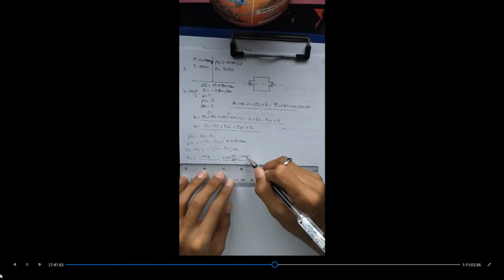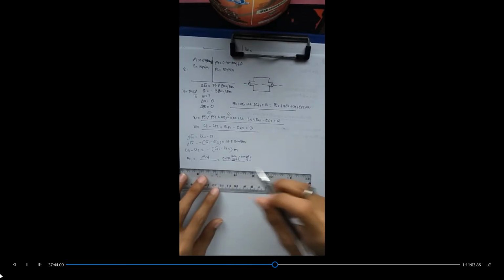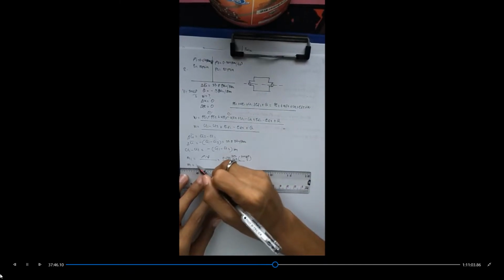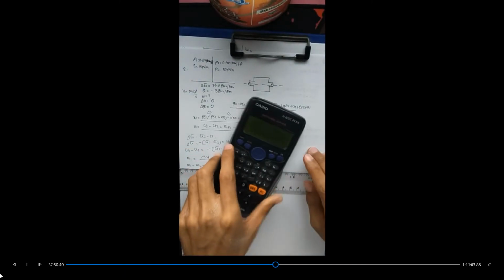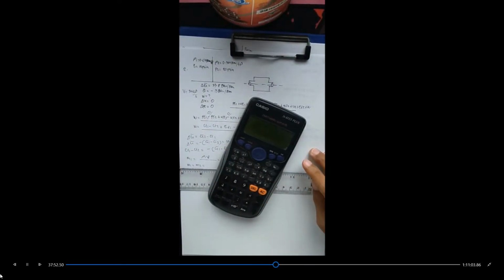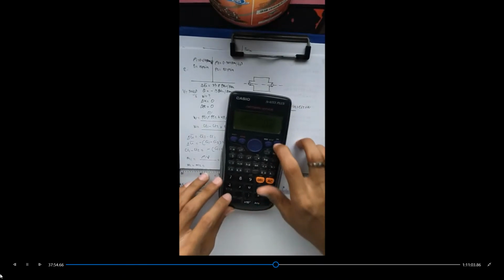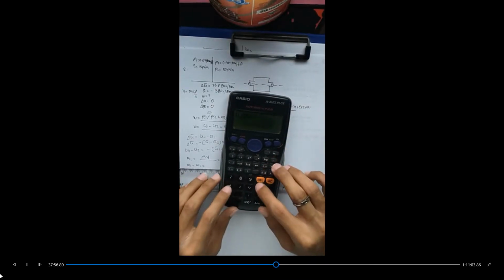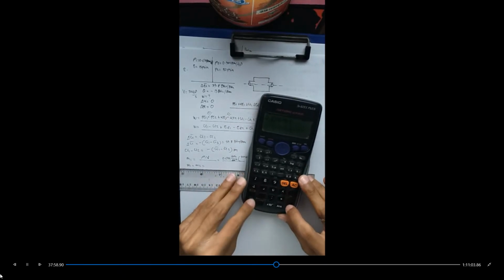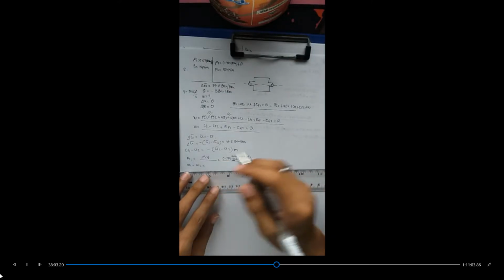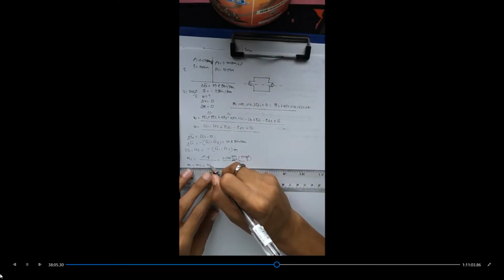Cancel cubic feet, and we are left with pound mass per second. So mass 1 equals mass 2 is equivalent to 0.074 times 500. So our mass flow rate is 37 pound mass per second.